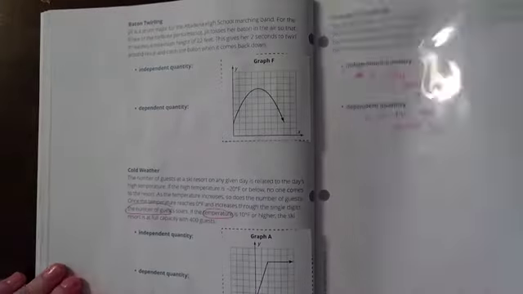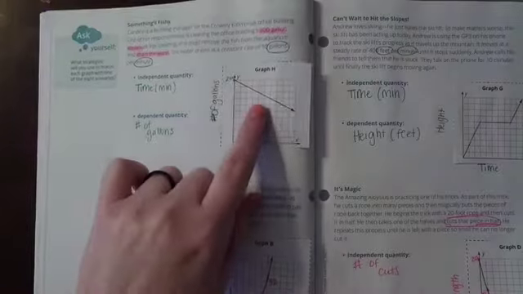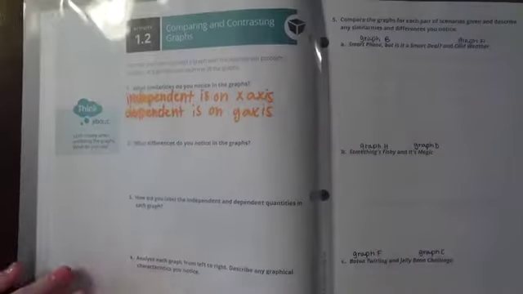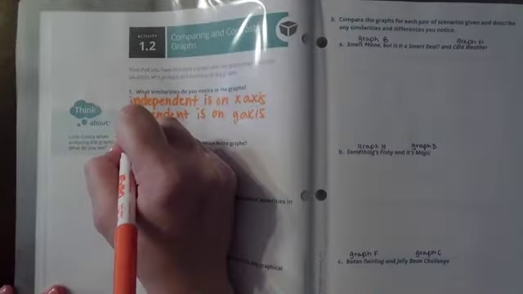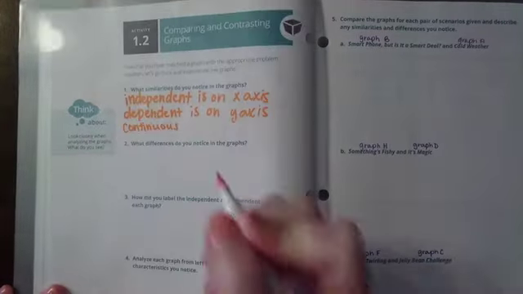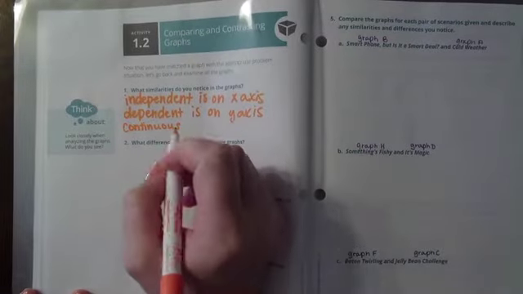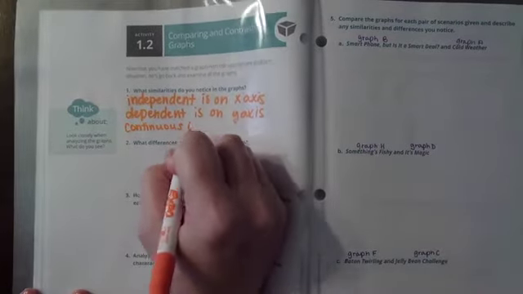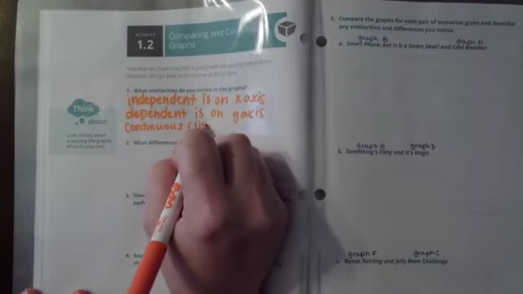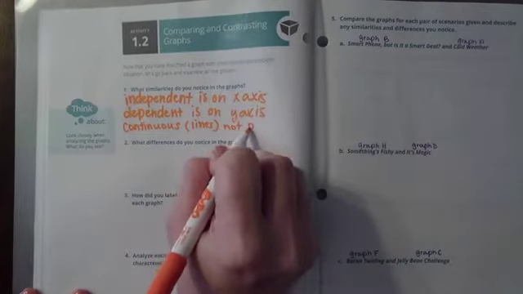If you notice all of the graphs, there are no points. In the next lesson that we get to, we are going to have points. So all of these are called continuous. We'll get into that more later, or hopefully you remember that from last year. So continuous, they're lines, not points.